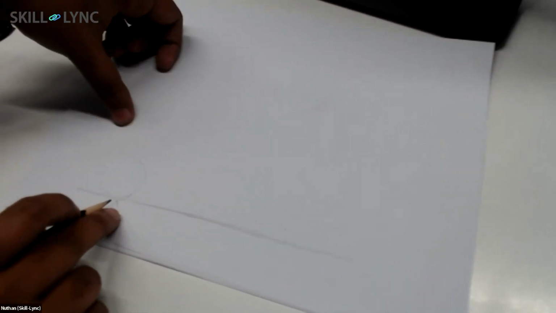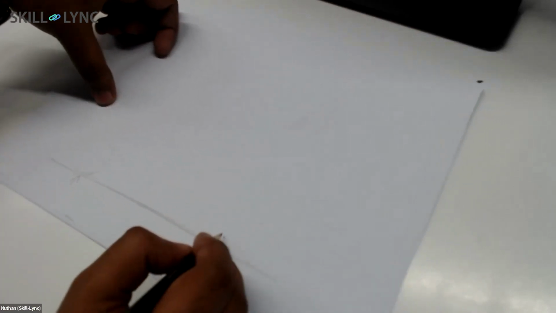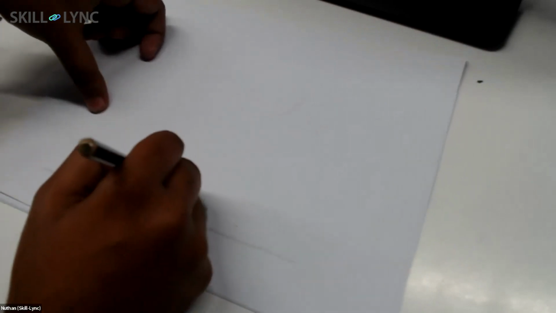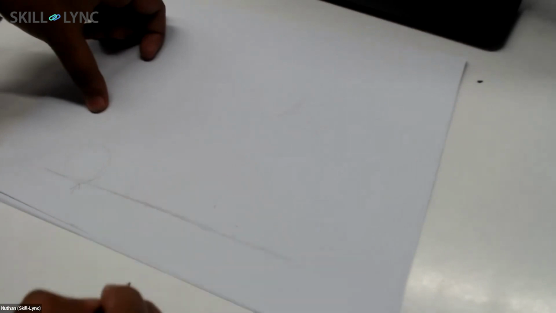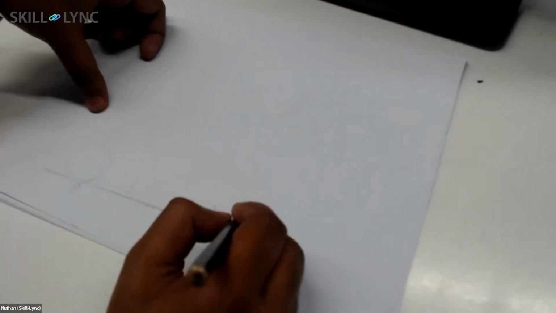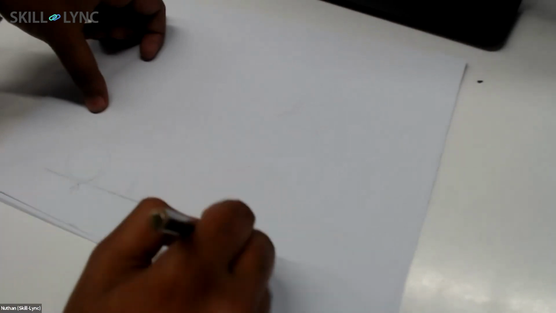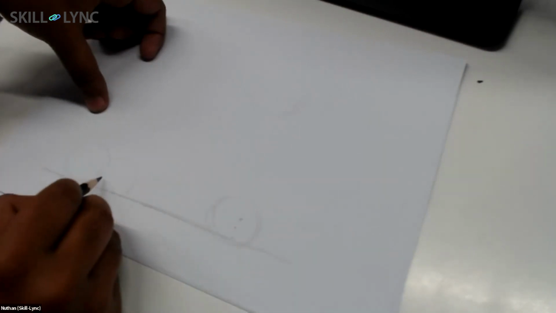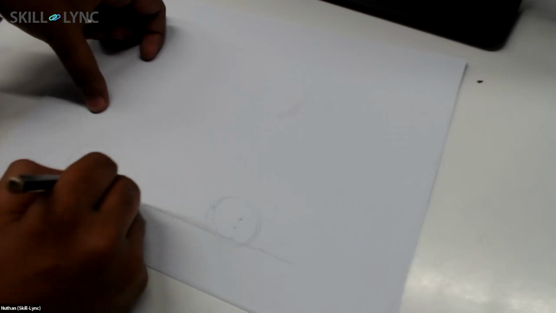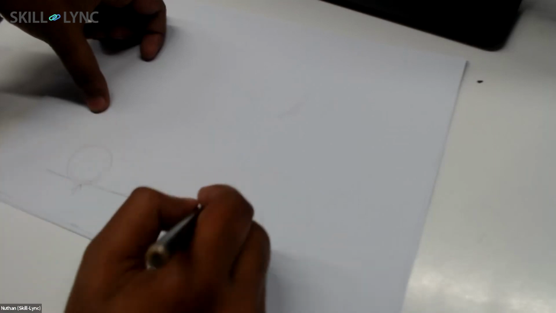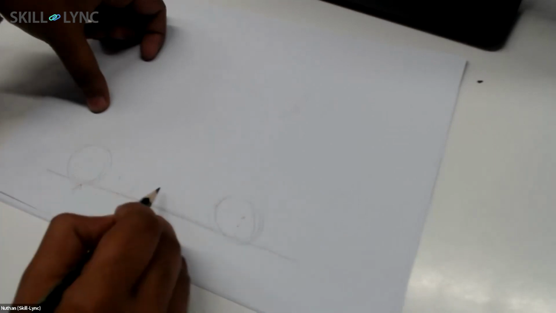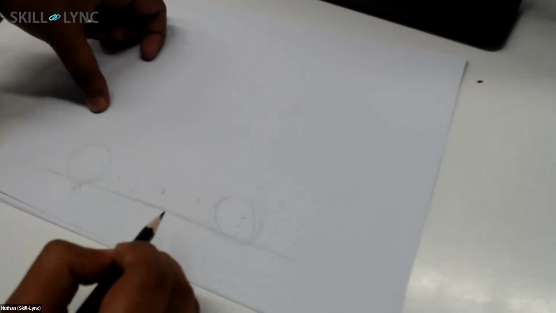So this is one of my circles that I created, and this is another circle. I'll keep 1, 2, and 3 circles of gap in between. What I'm doing next is at the center point, I'll create another circle here. I'll shade it later. So I'll create another circle here with a gap of 1, 2, and 3 in between.